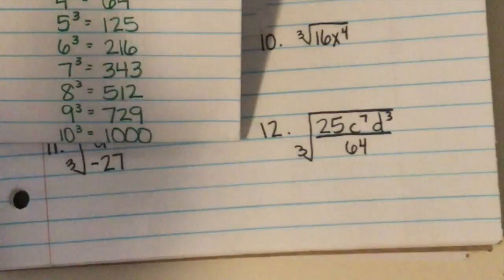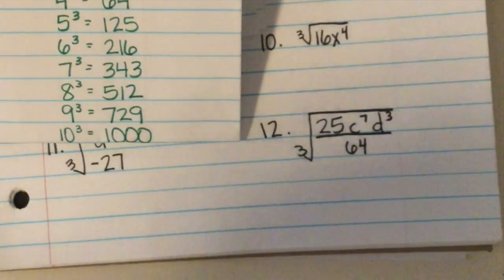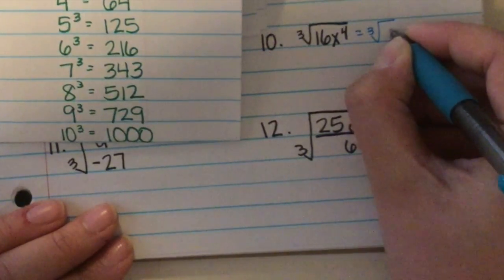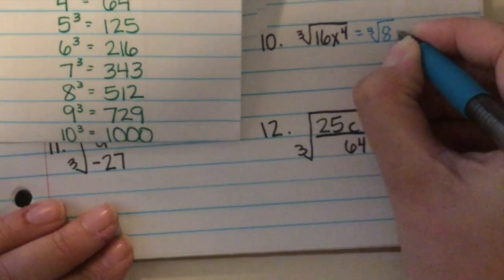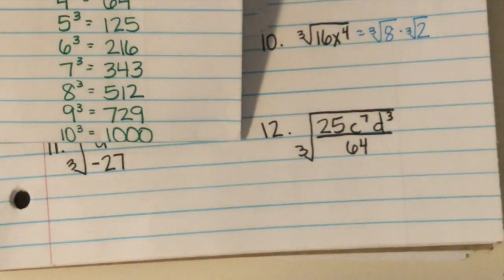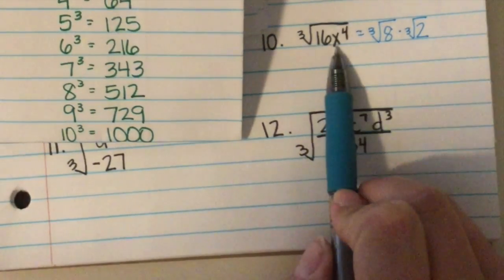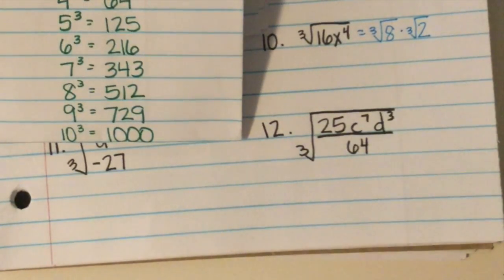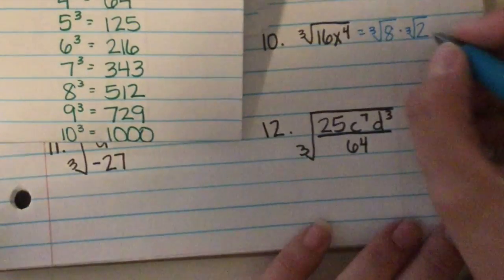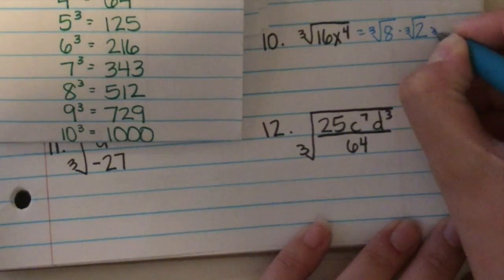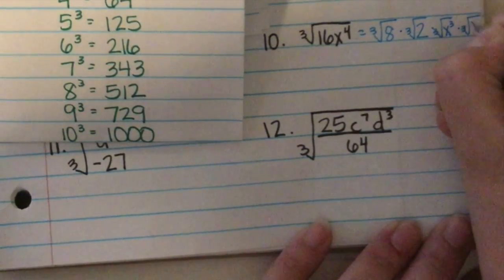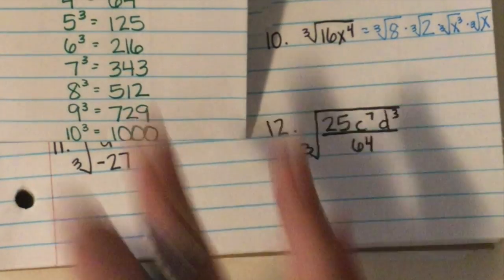Which perfect cube is a factor of 16? And that one's going to be 8. So I'm going to rewrite this as the cube root of 8 times the cube root of 2. I'm going to run out of space there. But then I need to look at x to the 4th. So remember that I want my exponent to have a power that's a multiple of 3. So I'm going to do times the cube root of x to the 3rd times the cube root of x. It's a little bit scrunched there at the end.